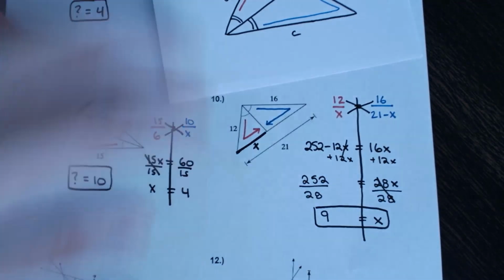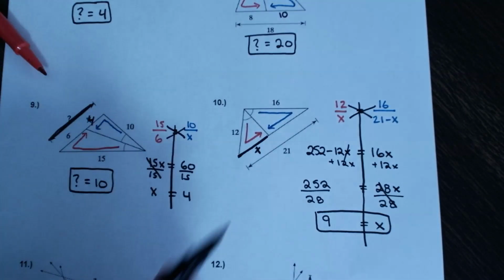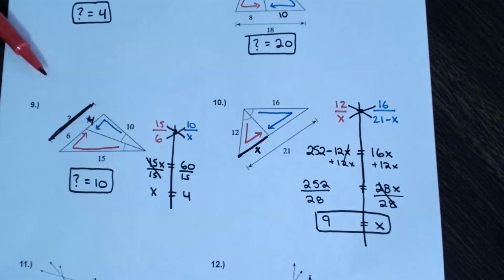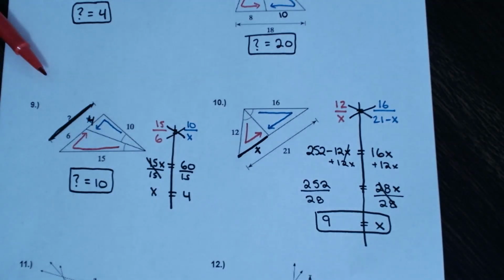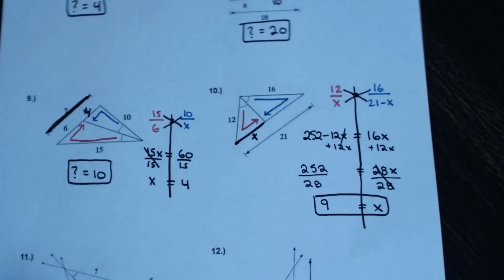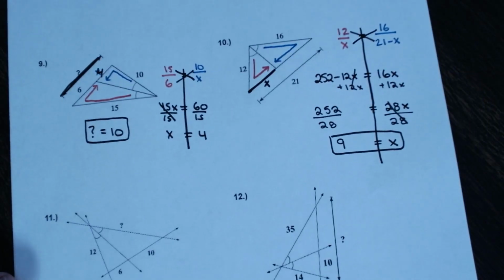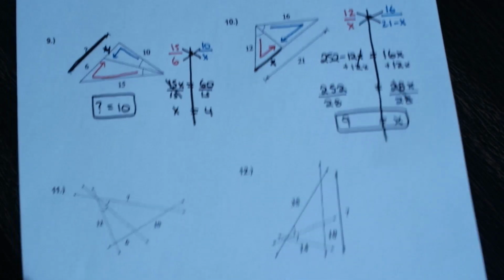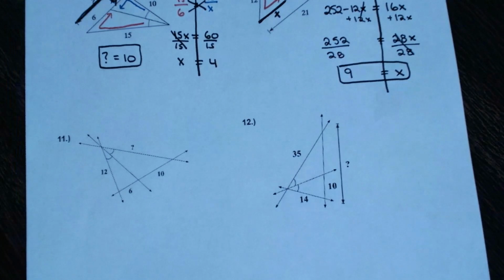The only time I need to do any more funny business is if it was asking for an entire side length. Like number 9. Okay, 2 examples and then we're done. 11 and 12.